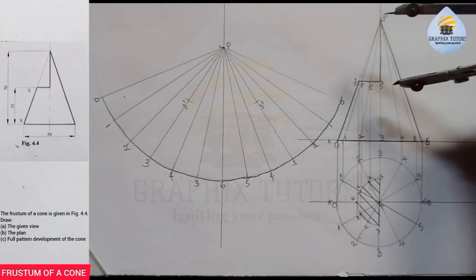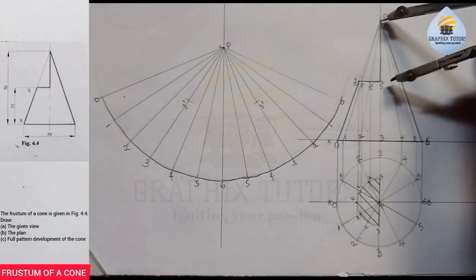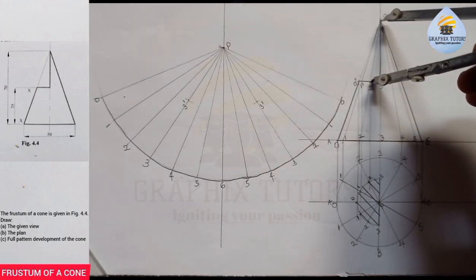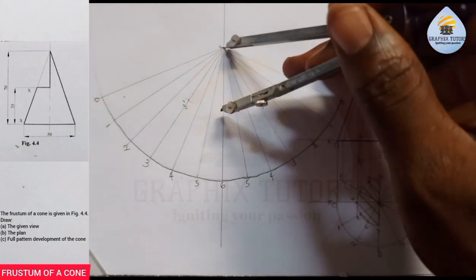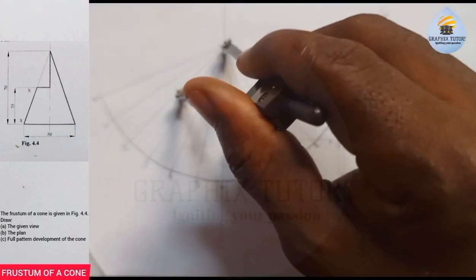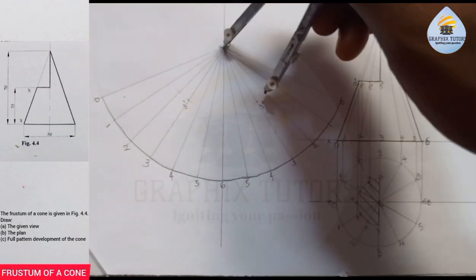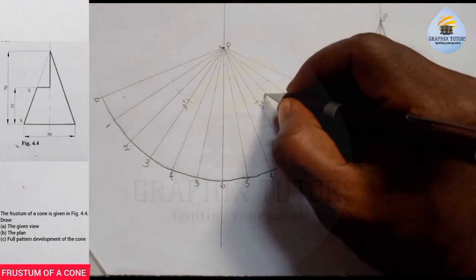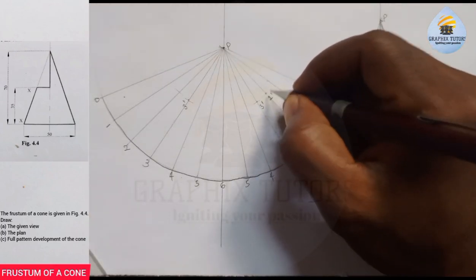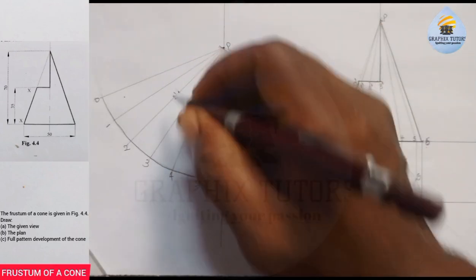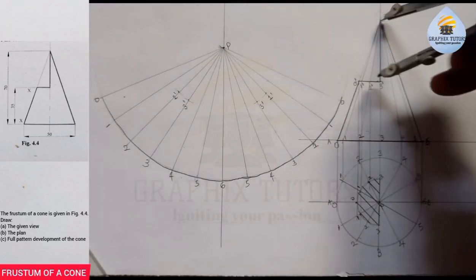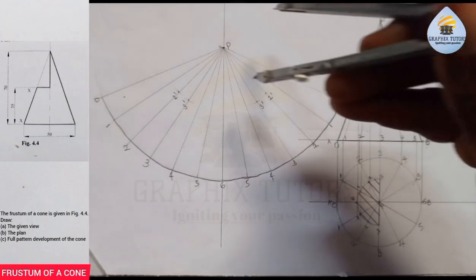I'll come again, the same thing from here, from P to 2, the same measurement here. I'll come to this point, I'll put the line of 2. I'm going to mark 2 here, 2 here. So this is 2 prime, 2 prime. Then I'll come from here to 1 here, place it here.